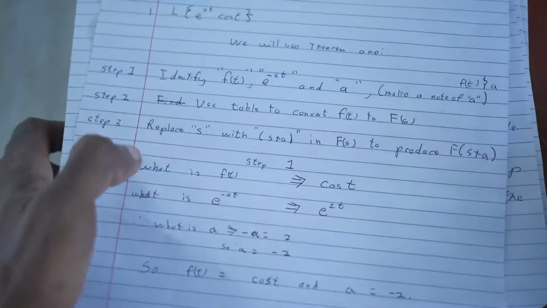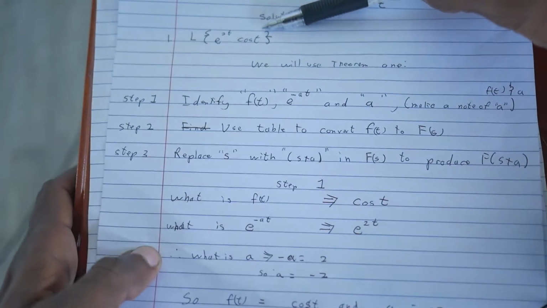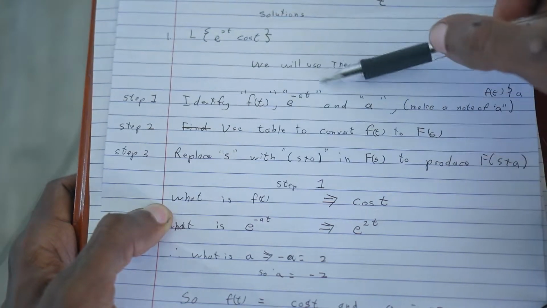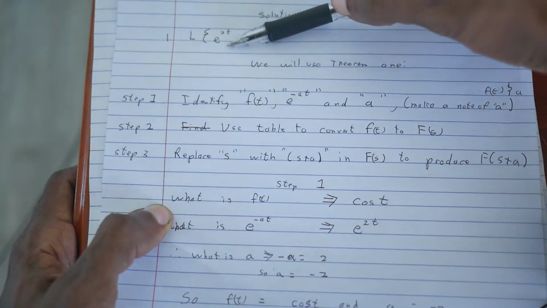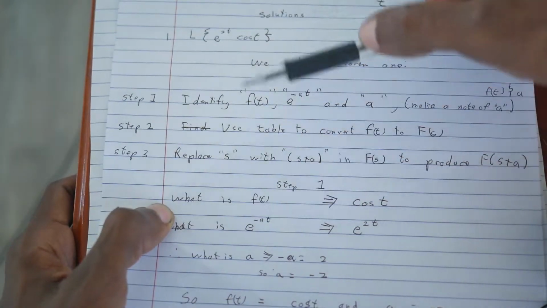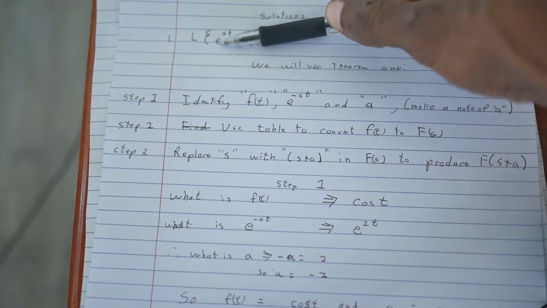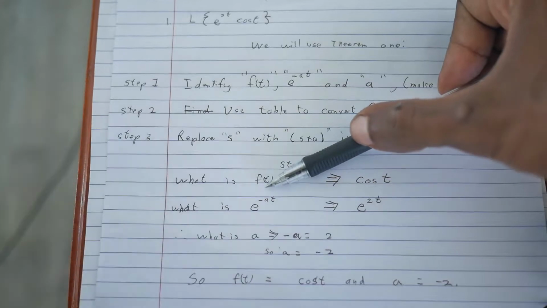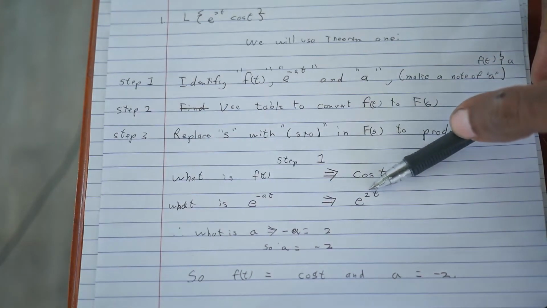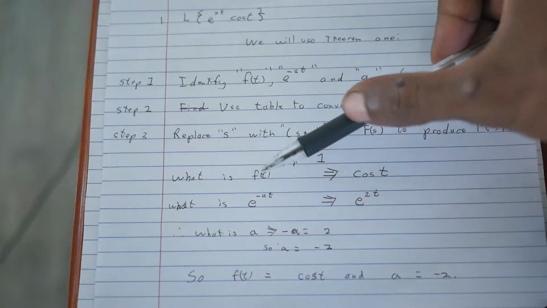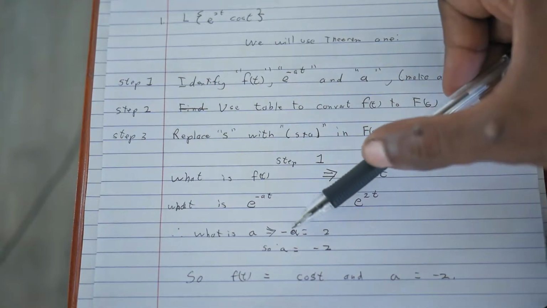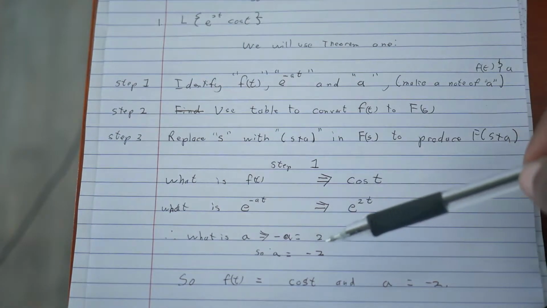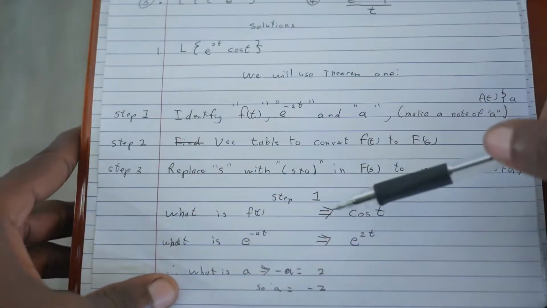Good. So looking at this question, step 1, what is f of t? It says identify f of t and e to the minus at. Well, f of t would have to be cos t, and e to the minus at would have to be e to the 2t. Good. And then identify a. Well, if e to the minus at is e to the 2t, then negative a has to be equal to 2. So a is just negative 2. Right? So we know our a is negative 2. That's the end of step 1.